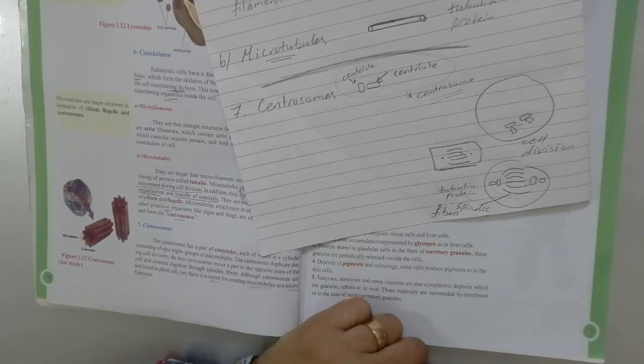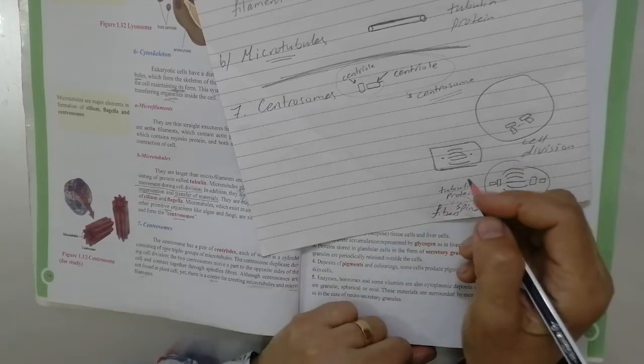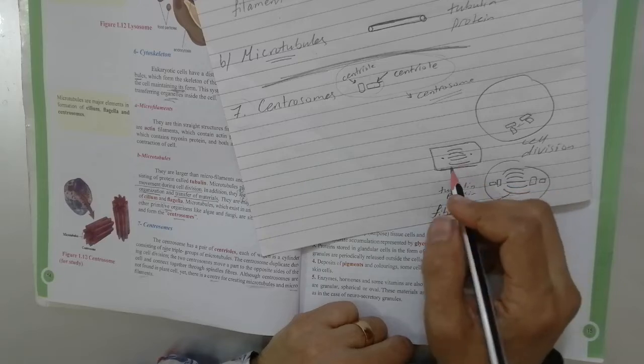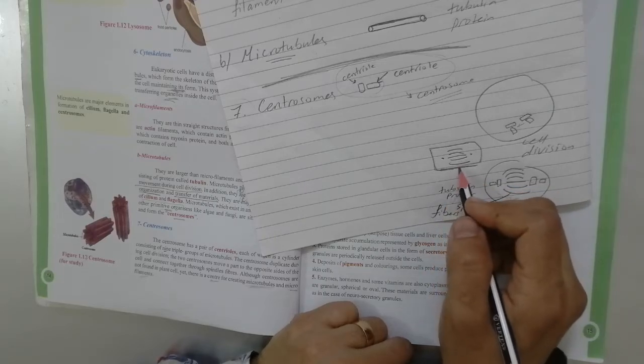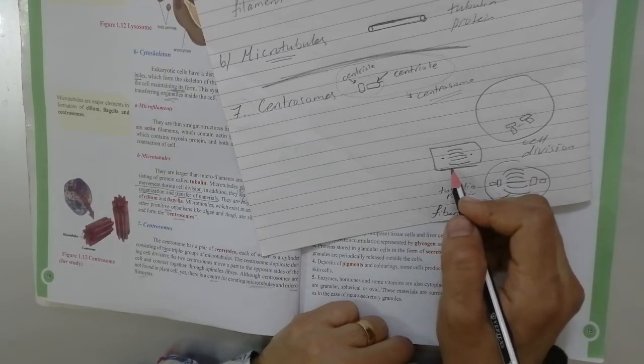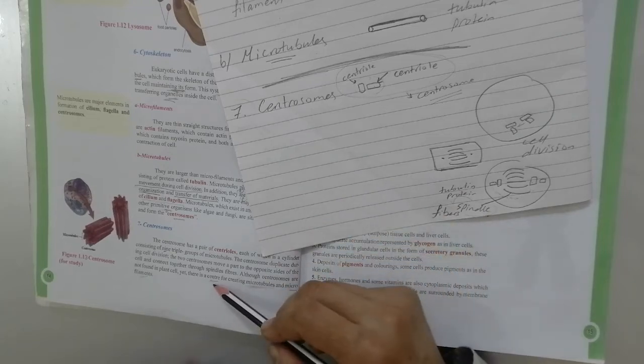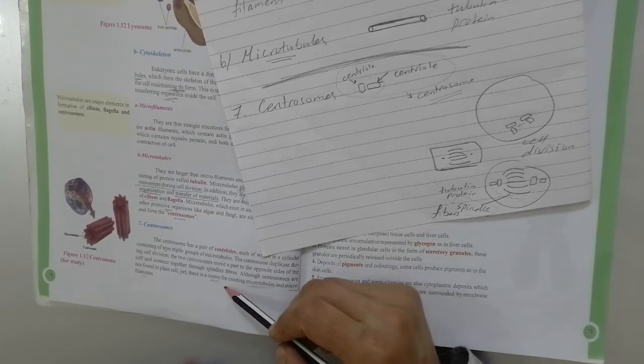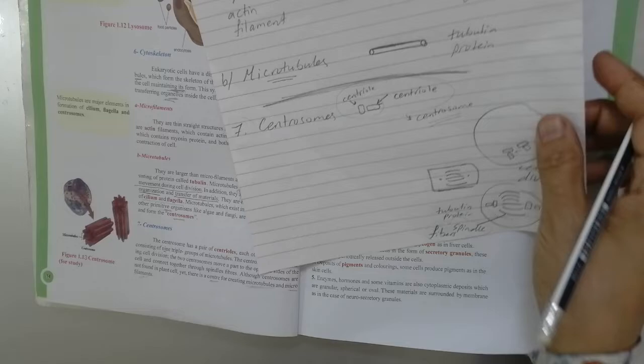So when the question is what is the origin of spindle fibers in plant cells, the answer would be that specific centers are responsible for creating microtubules.